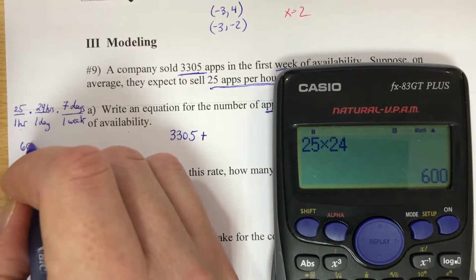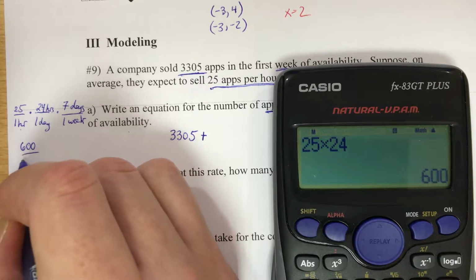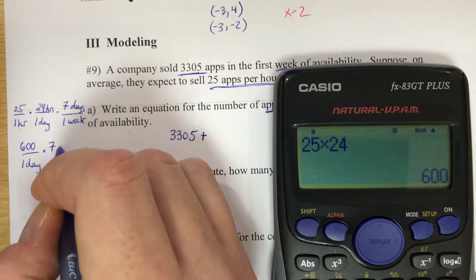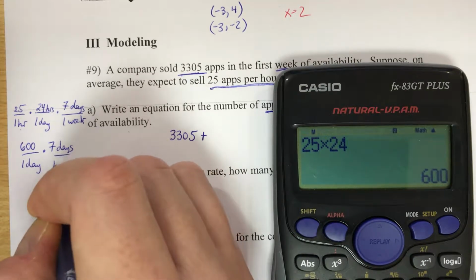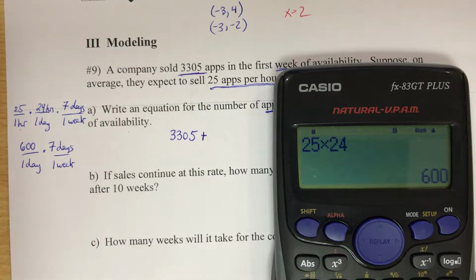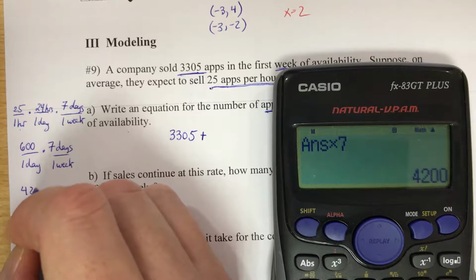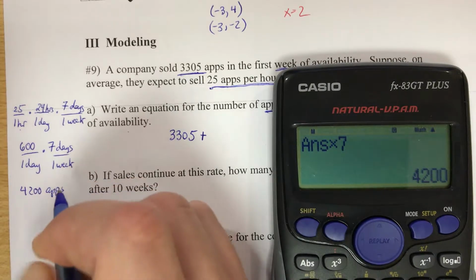But there are 7 days per week, so we multiply that by 7, 4,200. So we sell 4,200 apps per week.